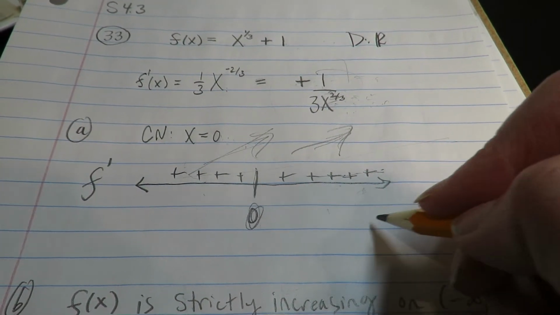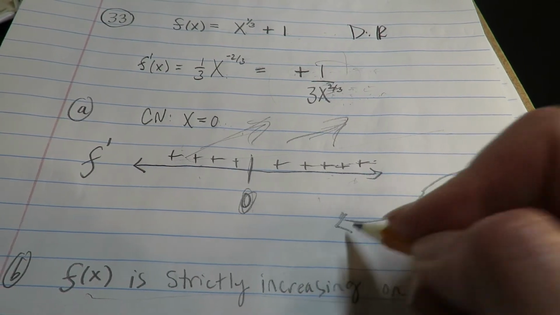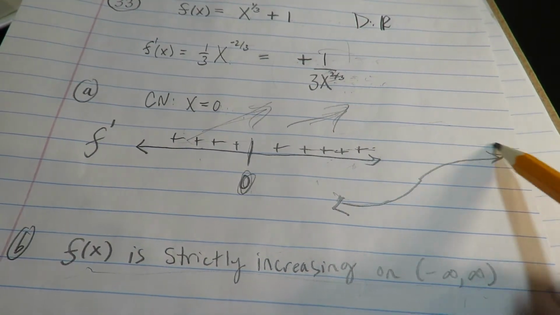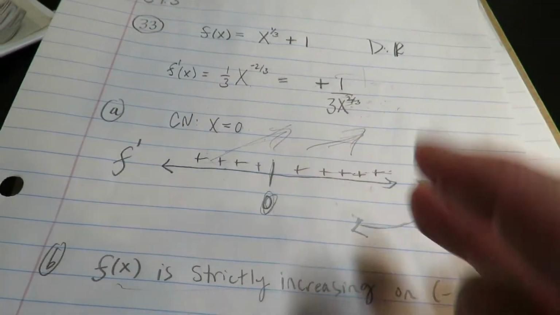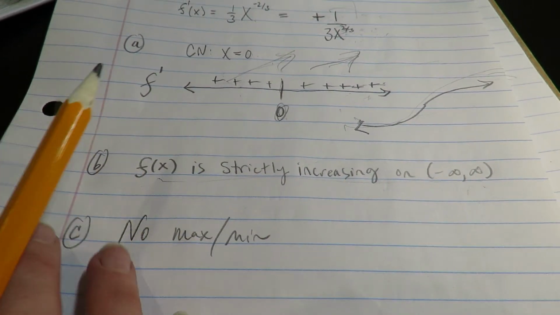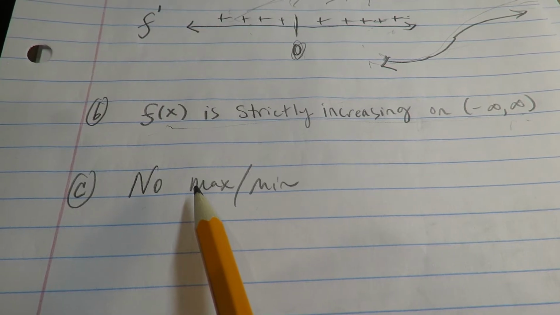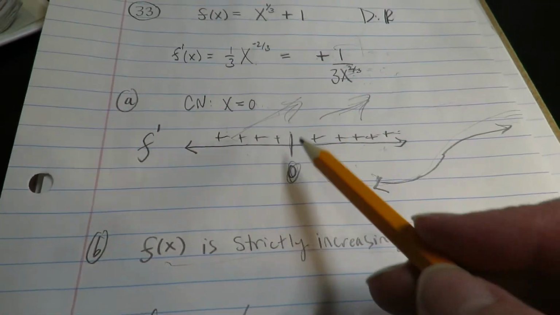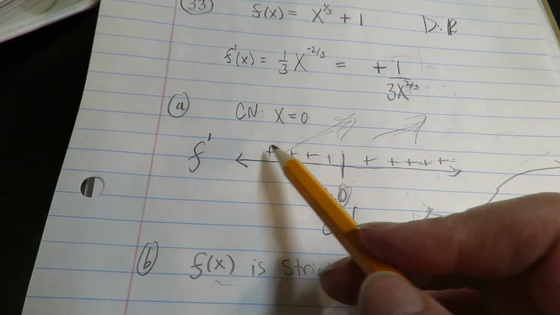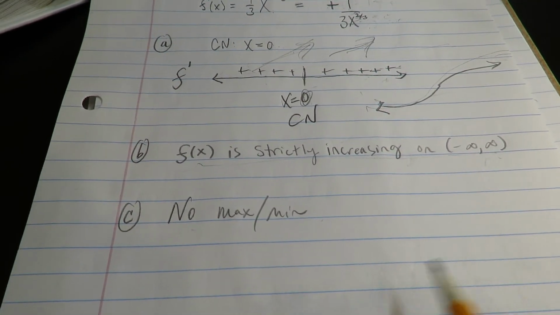You guys might remember what this graph looks like from pre-calc. It's this sort of sideways S-looking shape pushed up 1 unit. And you're just going to keep going up if you were riding that like a roller coaster. All right, so it's strictly increasing on the entire number line, and it has no max and min because around the critical number, it doesn't change signs. So we have no max and min for this one.